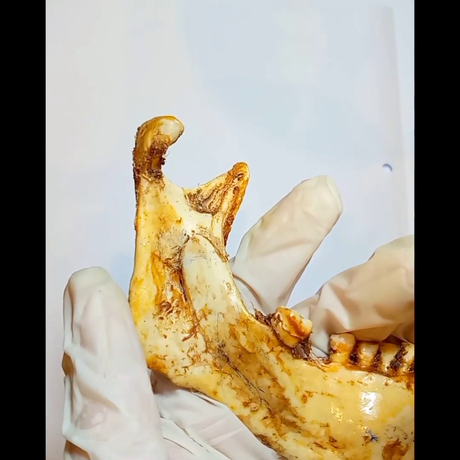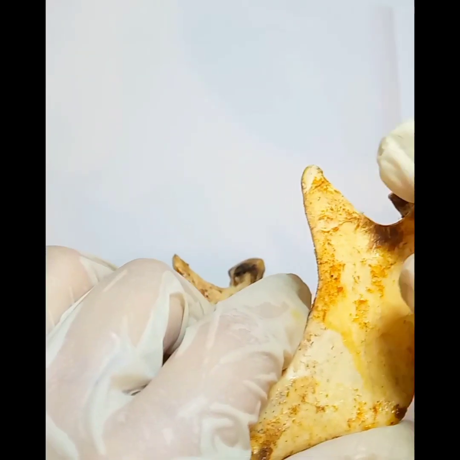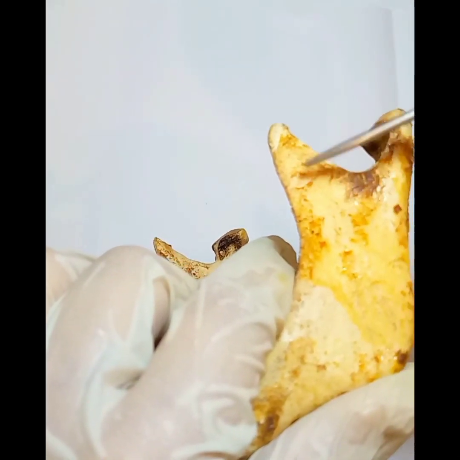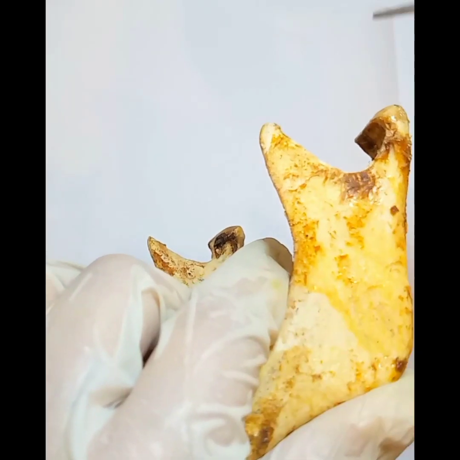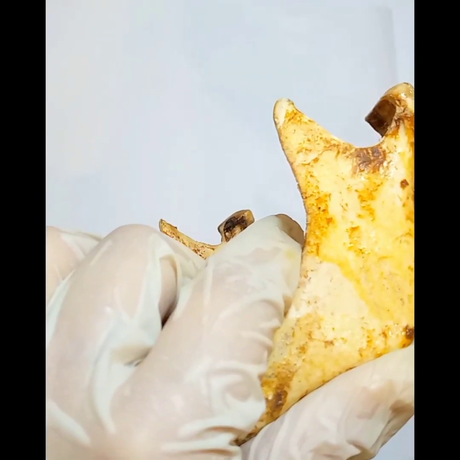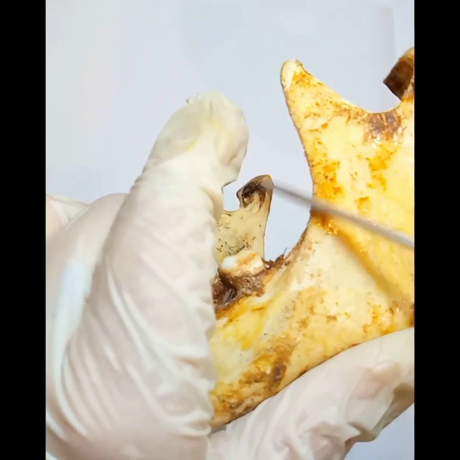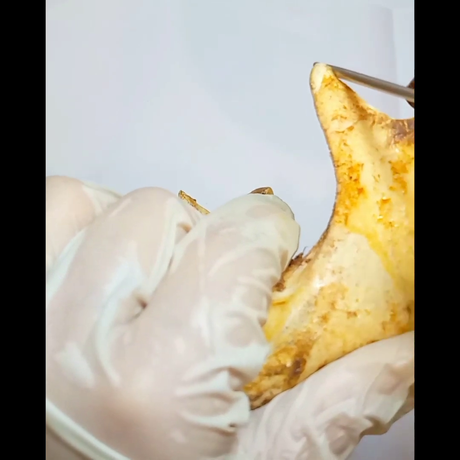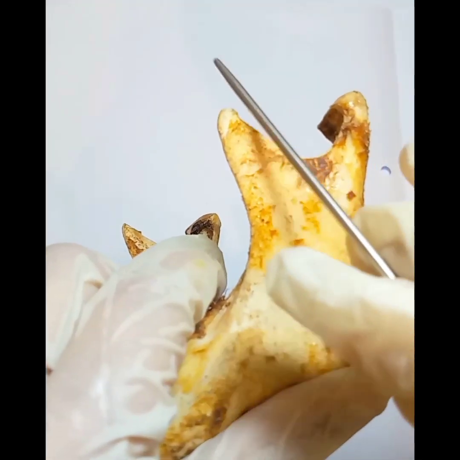The coronoid process is like the beak of a crow. It has two surfaces and two borders: the anterior border, the posterior border, the medial surface, and the lateral surface. The anterior border continues with the anterior border of the ramus, while the posterior border continues with the mandibular notch.